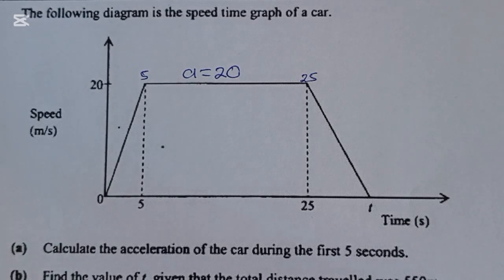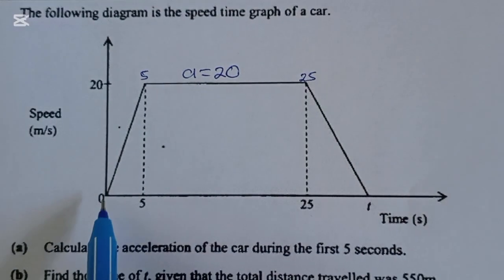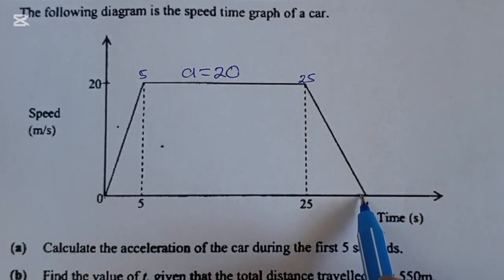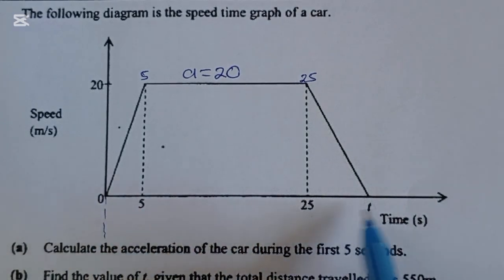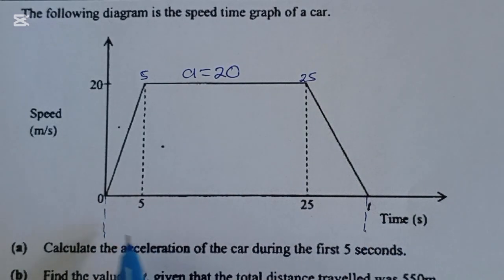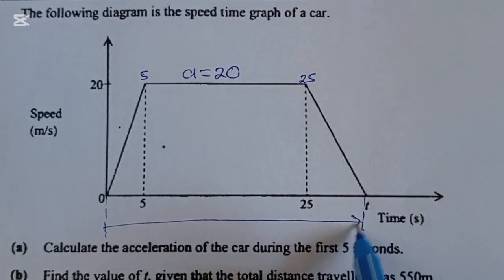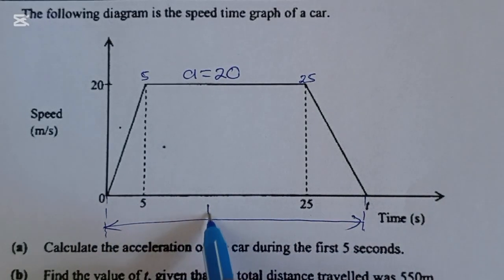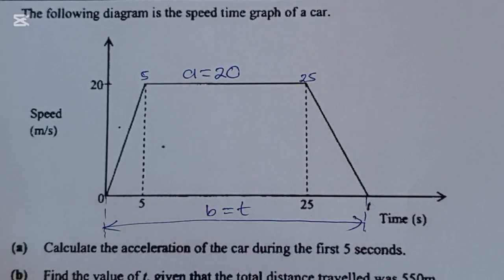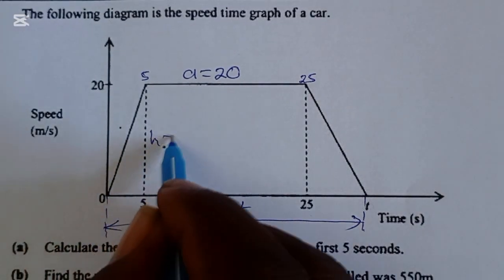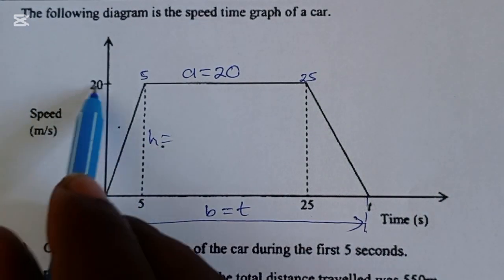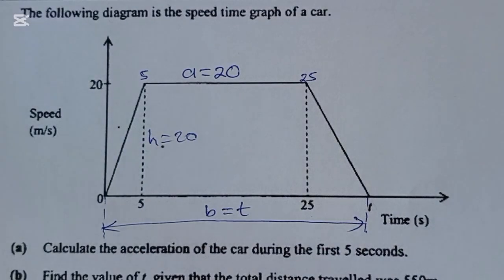Then the value for B is from 0 to t. So this is where the value for B is. So B is equal to t. And this is the height. So the height is from 0 to 20, which is 20.